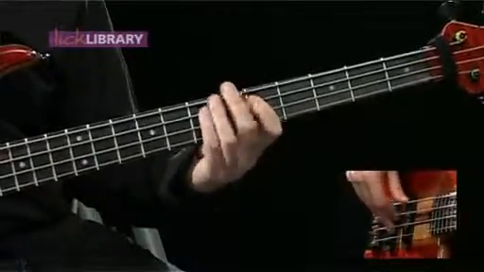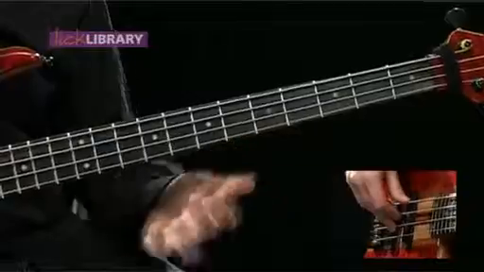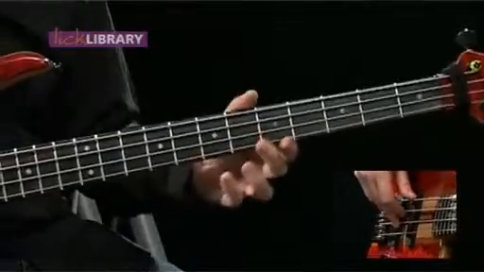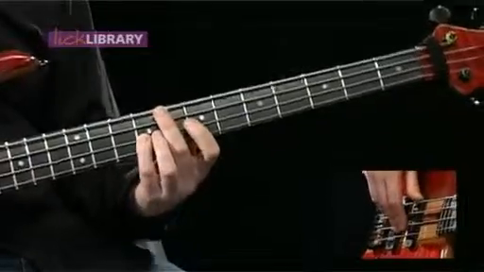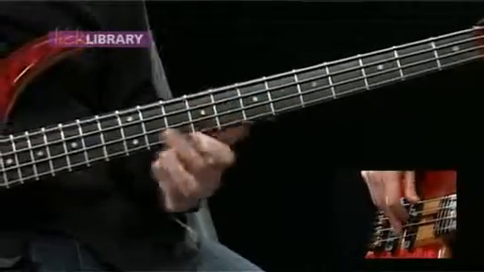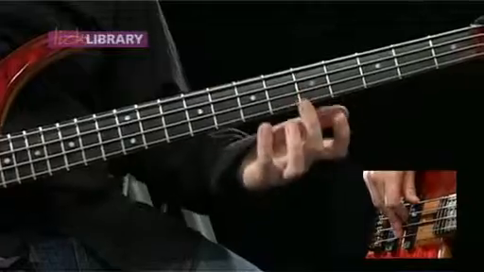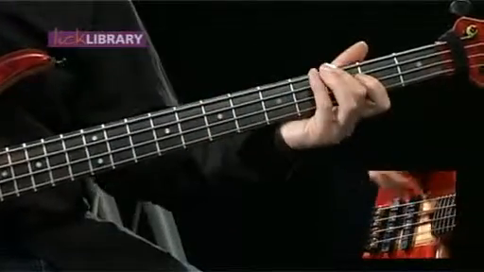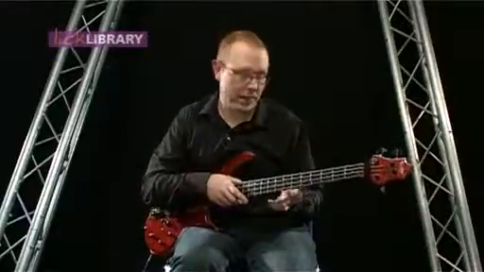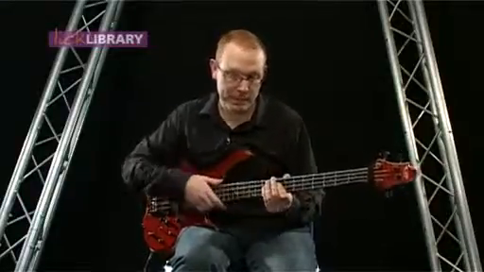The third bar was identical to the first. And in the final bar, the fourth bar, I visited the third box shape briefly, up onto the B there, and then I went back to the second box shape. Okay, so that's just basic use of the pentatonic box shapes.